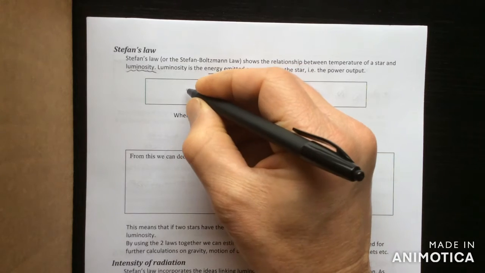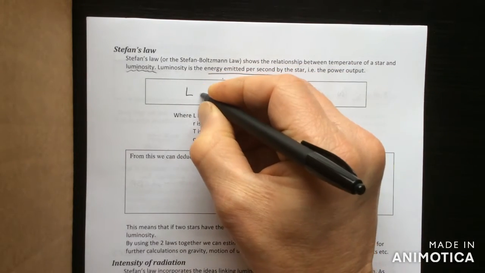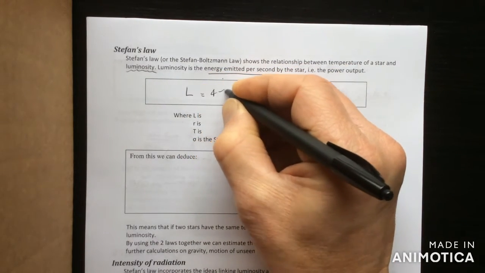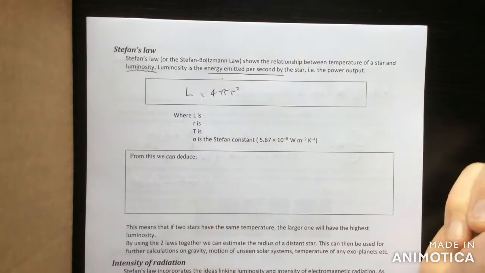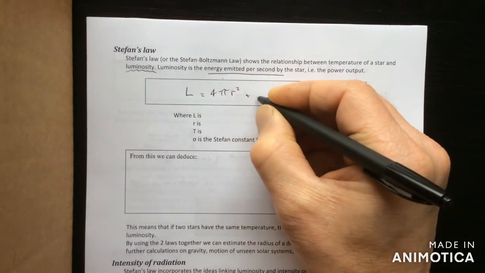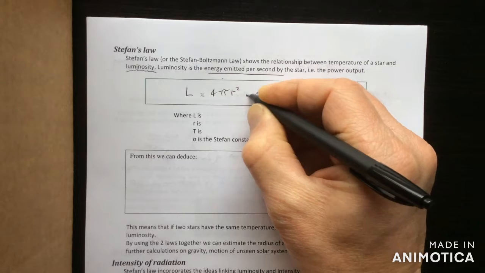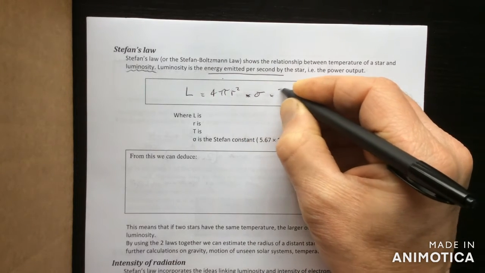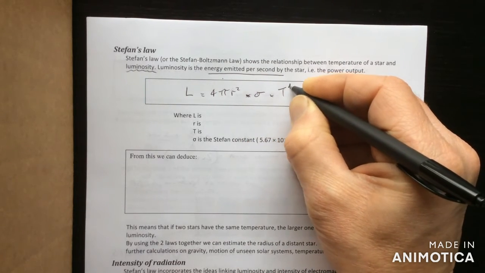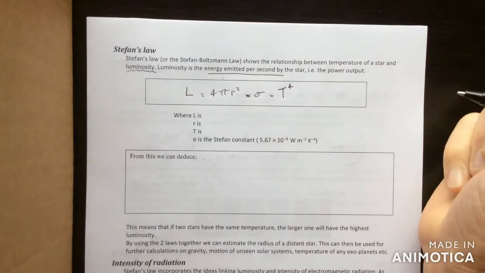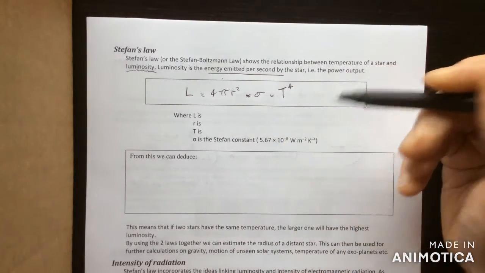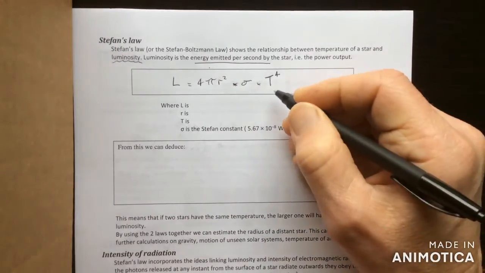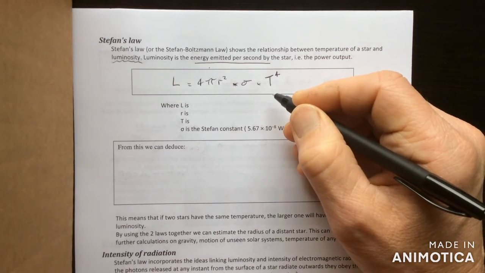So in this one we have L equals 4 pi r squared times by sigma, which is a constant, times by the temperature to the power of 4. So it's known as Stefan's fourth law, not because he had 3 others, but because it's temperature to the power of 4.